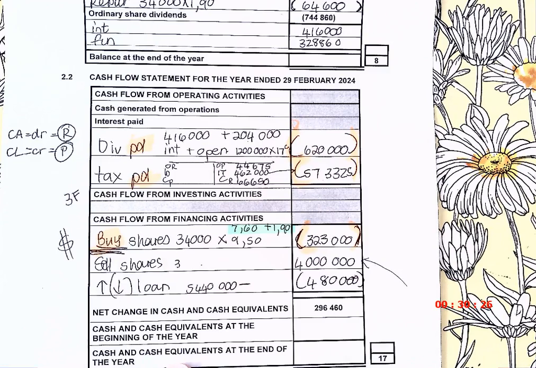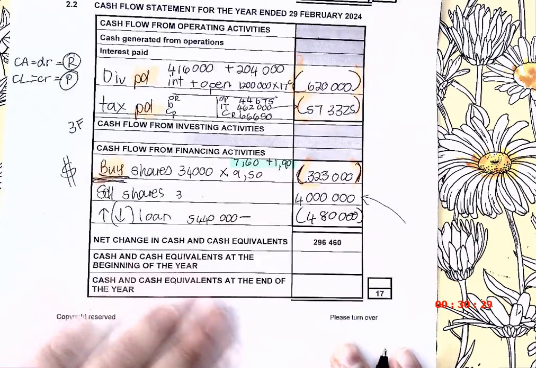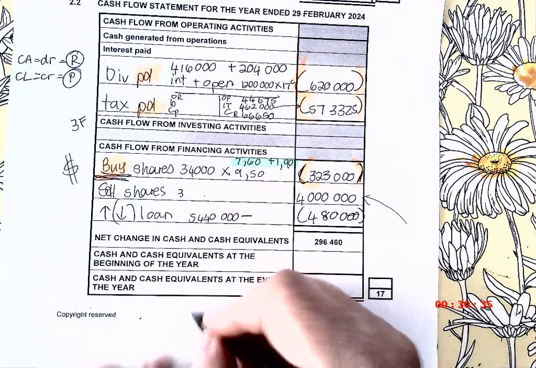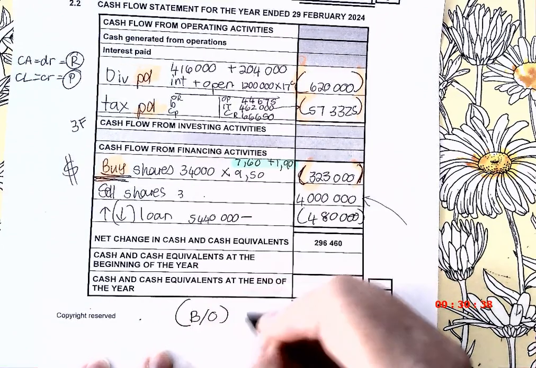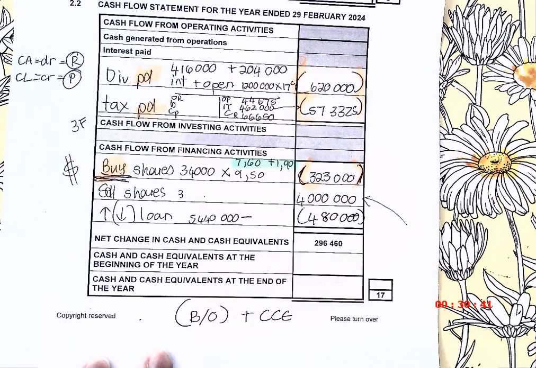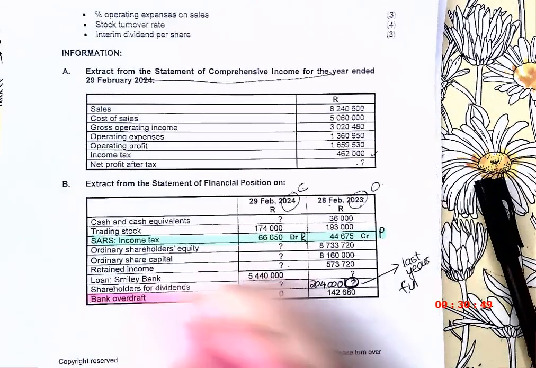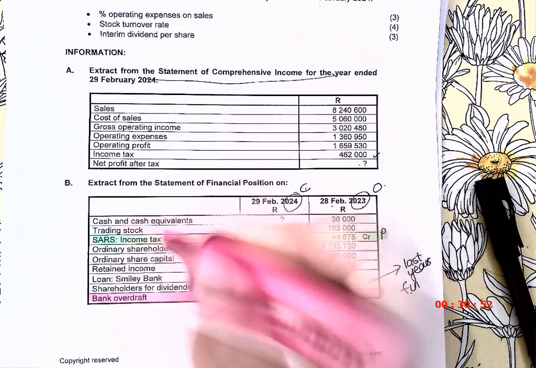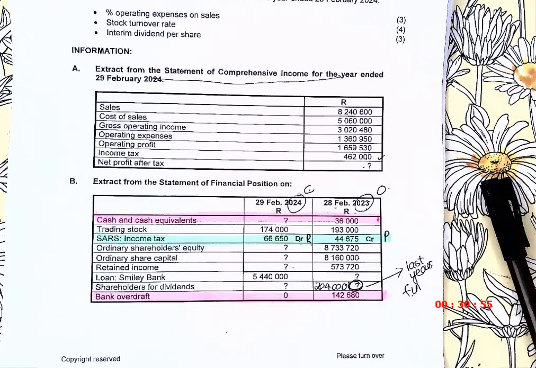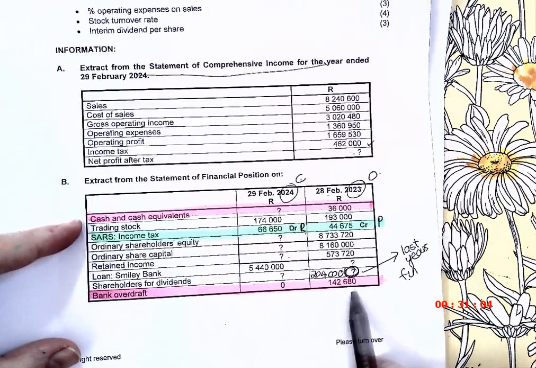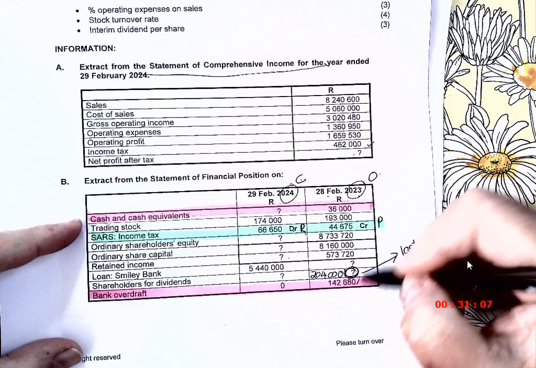Okay. So, the closing here, I know. What do I know? I need the bank overdraft in brackets at the cash and cash equivalents. Okay? So, let's go look. There's the bank overdraft. There's the cash and cash equivalents. And there's again a question mark. But I'm not scared because I can at least do this one.